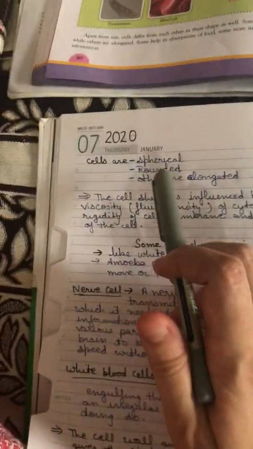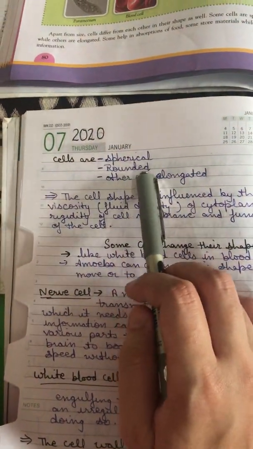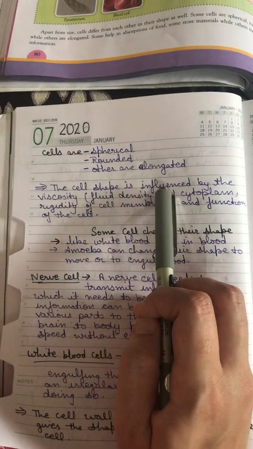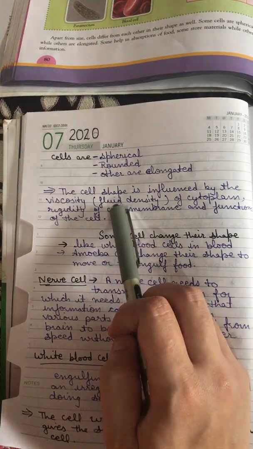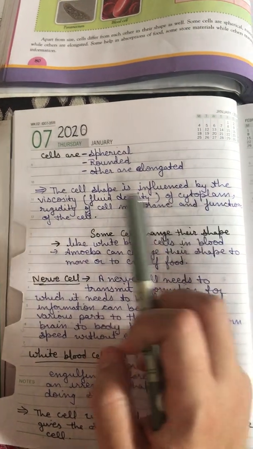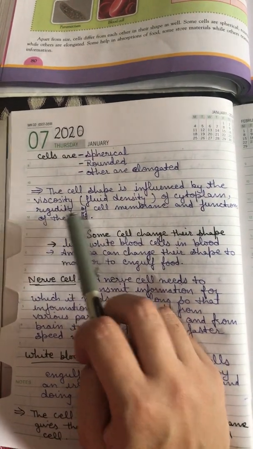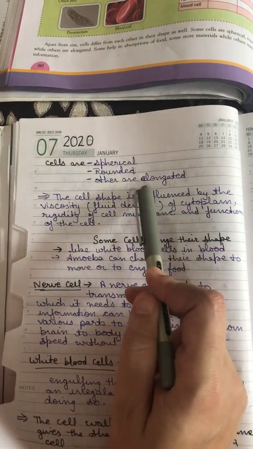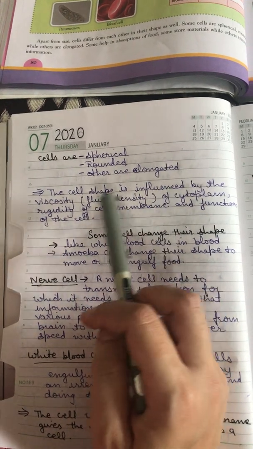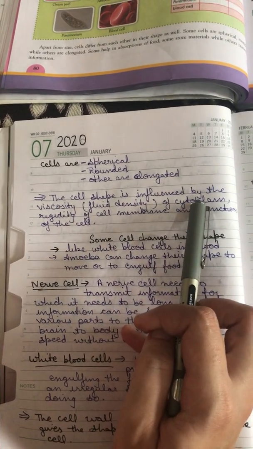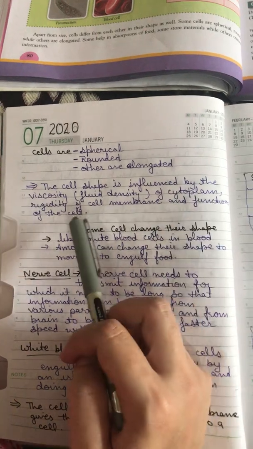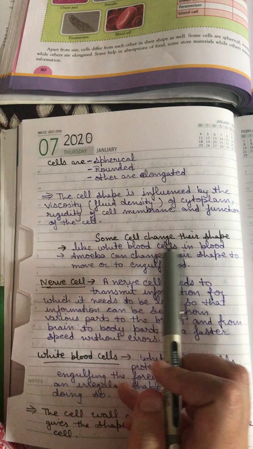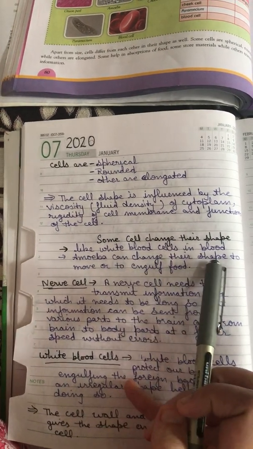Now, cells are spherical, rounded, others are large. The cell shape is influenced by the viscosity of fluid, the cytoplasm, rigidity of cell membranes and function of cell. This is the important point, that the cell shape is influenced by cytoplasm viscosity, cell membranes and function of cell. Some cells change their shape, like white blood cells in blood. Amoeba can change its shape.